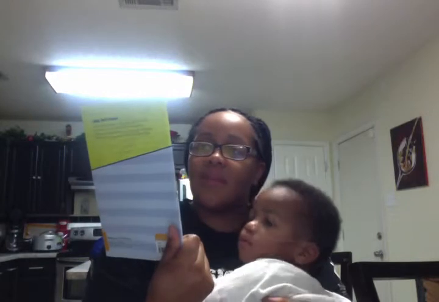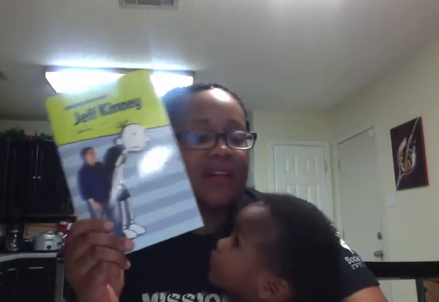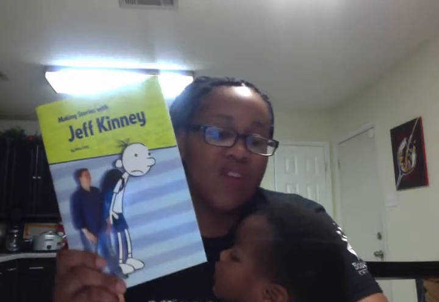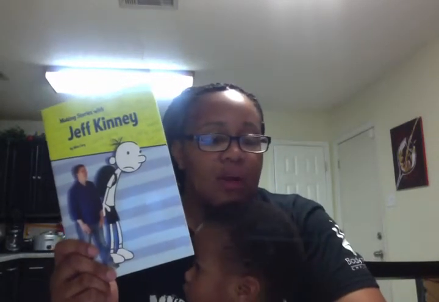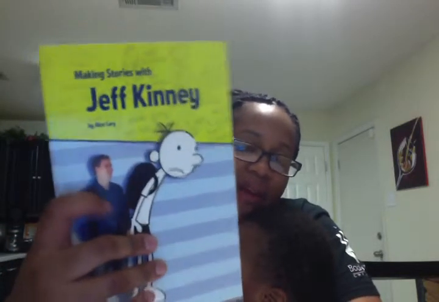So listen, this story is about, this is Making Stories with Jeff Kinney, okay? And this is by Alice Curry. Okay, so this expository text is an interview. It's expository text and it's an interview, and it reveals an important part of Jeff Kinney's life, that of writer and illustrator. Okay, it explains how he came to do what he is now famous for doing. Okay, and I know y'all know that little character right there.